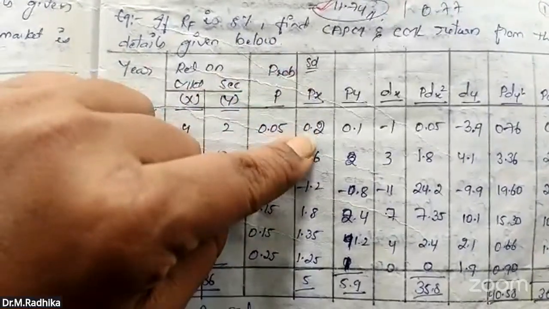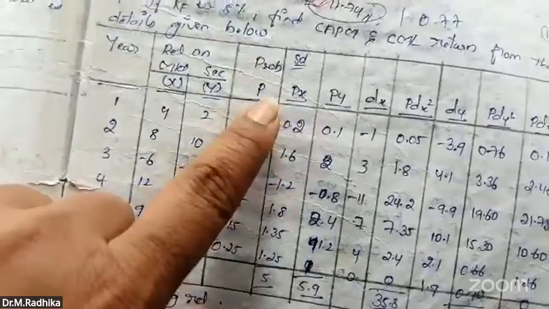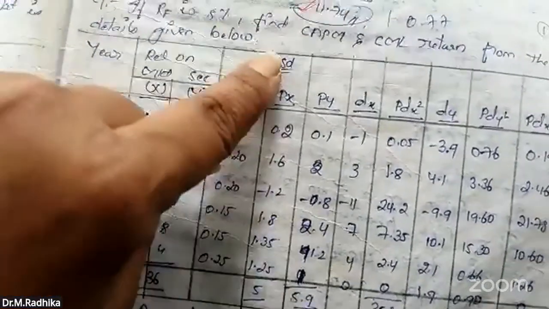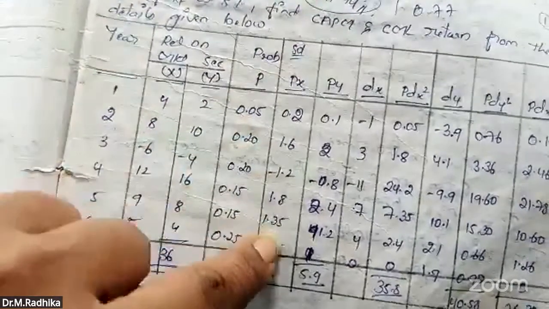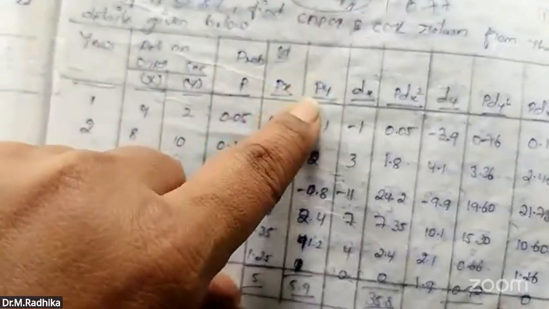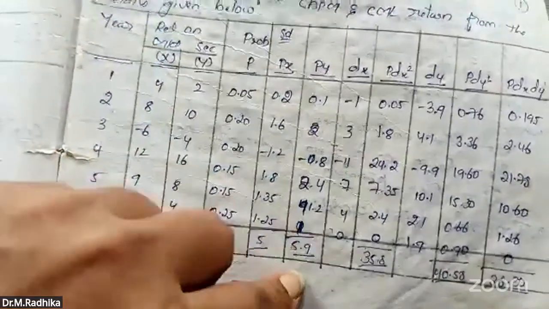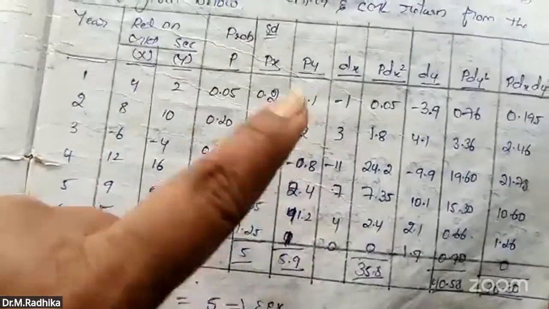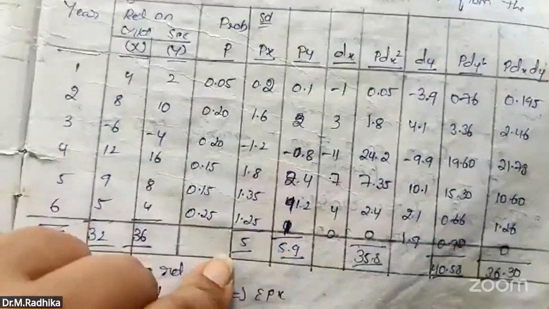We are going to calculate first P into X. So we get all these values, Px. P into Y, we'll get Py. Next dx, X minus X bar, dy, Y minus Y bar.